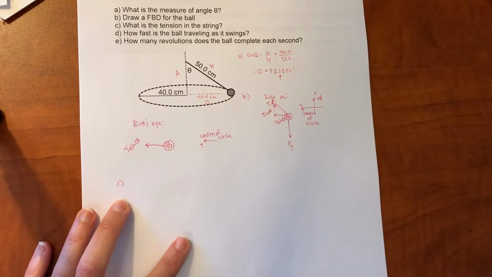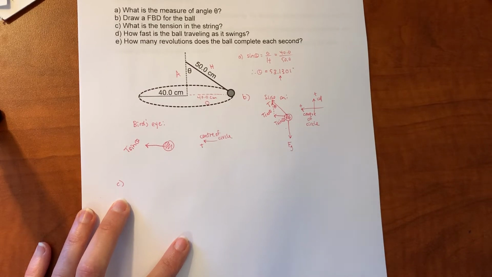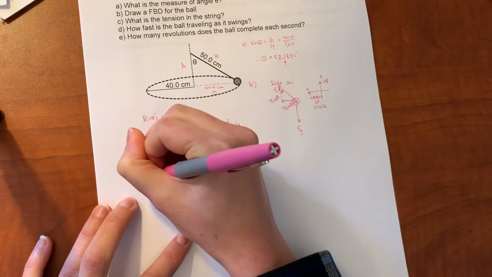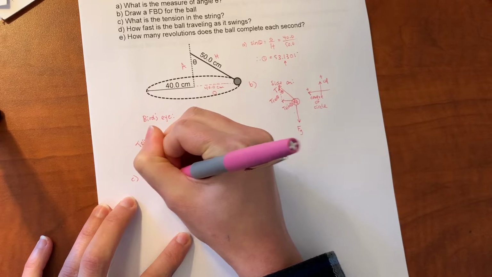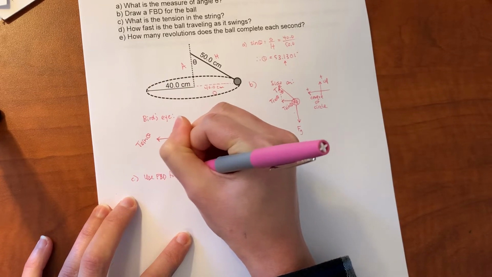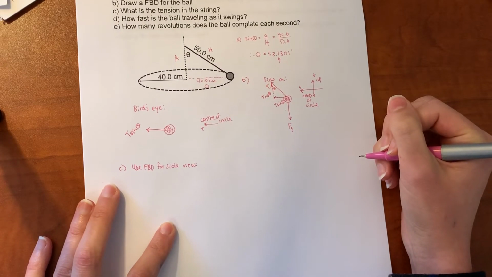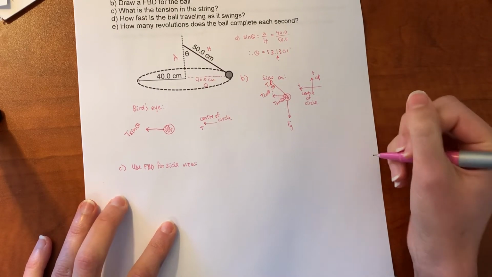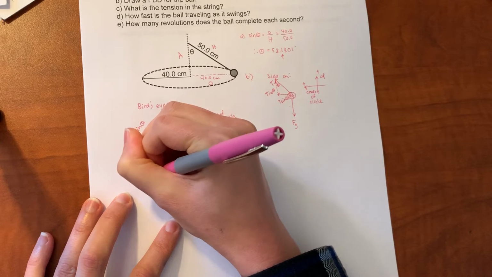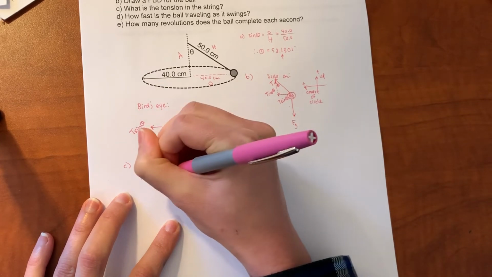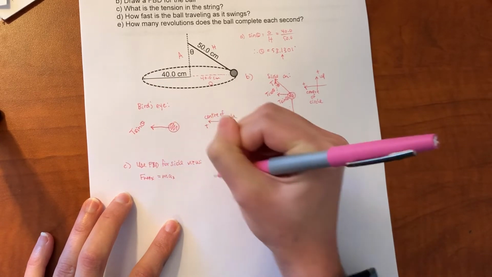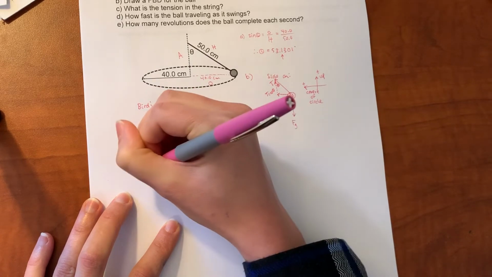Okay, C. We need to find the tension in the string. So let's use the free body diagram for the side view, since it gives us a lot more information and it's easier to visualize that way. So for the side view, in our x direction, we can still say F net x equals m times a x.